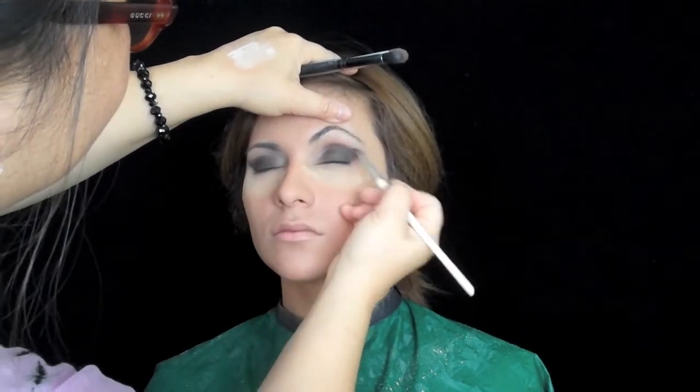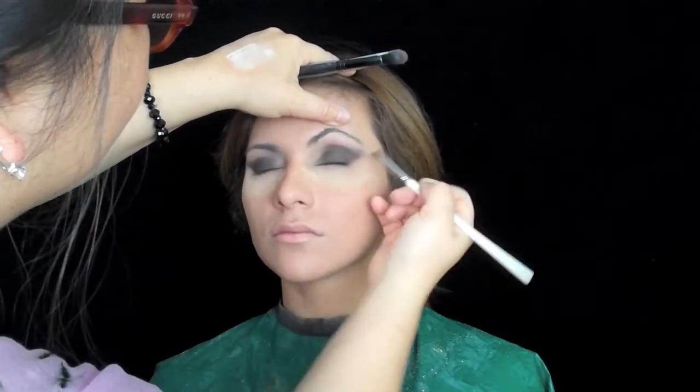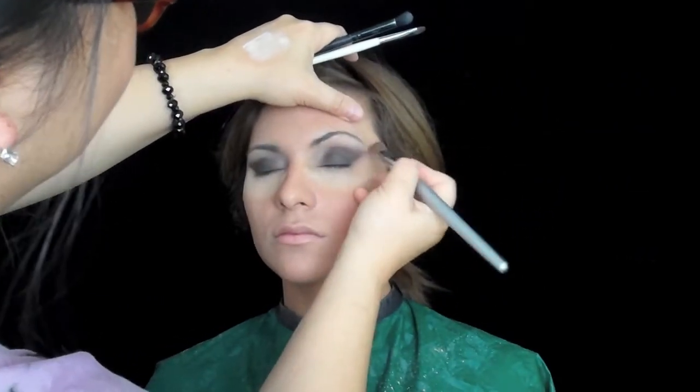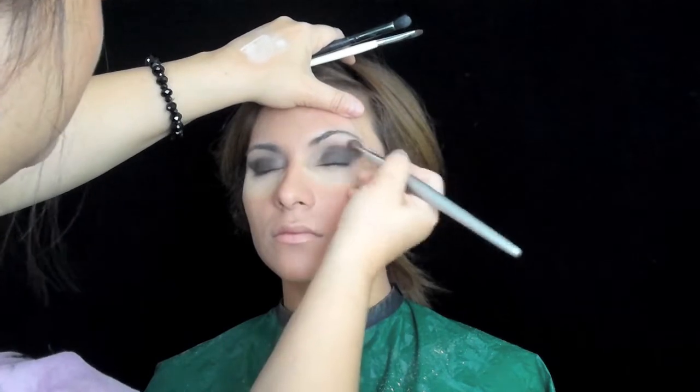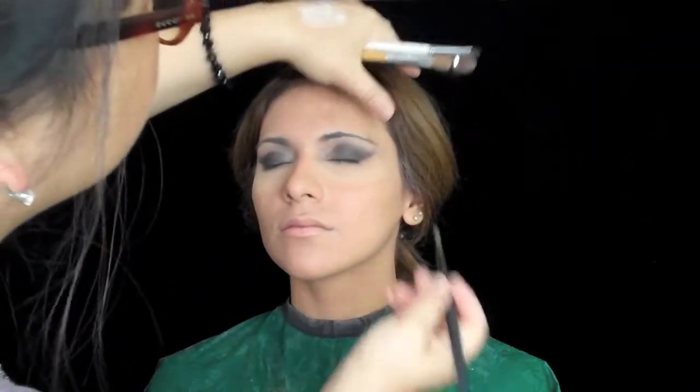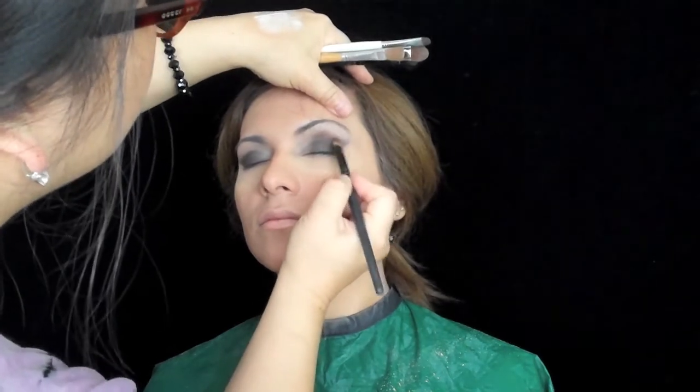So as you can see, you do it, and then you go back and always make sure that you're blending and shaping to the shape of your eyes. But you want a clean finish, and I think that's really important.